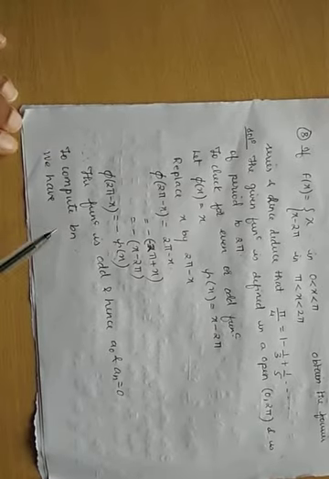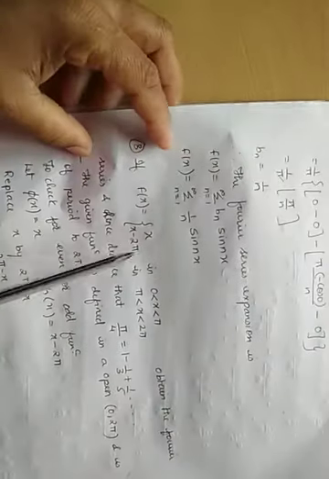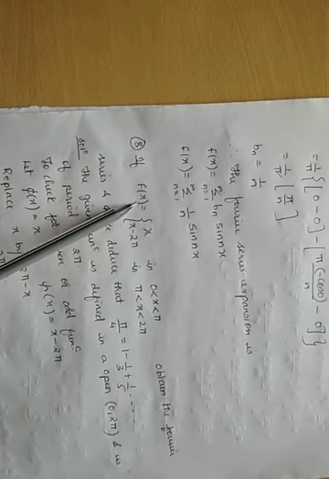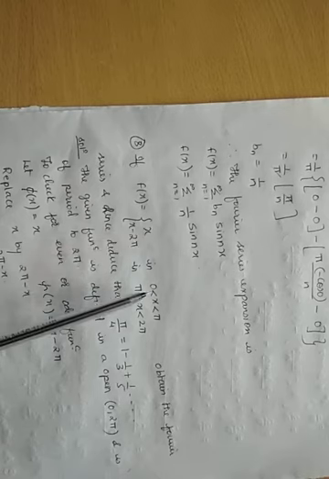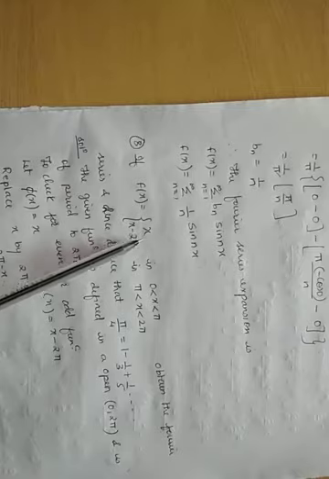Okay. So now to compute Bn, we have the same formula. Bn is equal to 2 by pi integral 0 to pi f of x into sin nx dx. Now what f of x value are you going to substitute in this? If you see here, the function has been defined into two ranges. So we need to decide which f of x you are going to substitute. I will be substituting x because my limits are from 0 to pi. I will be considering x as f of x in my given formula.